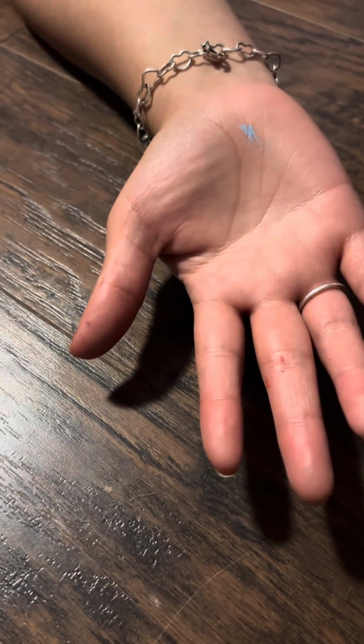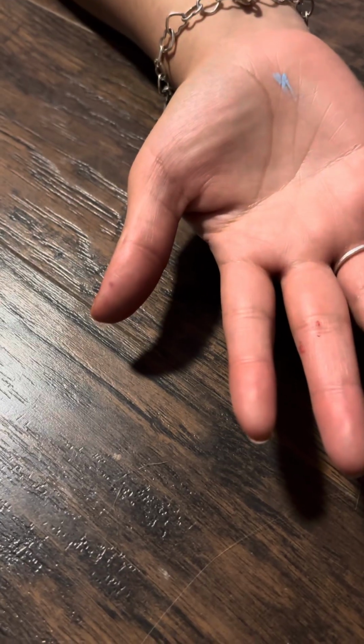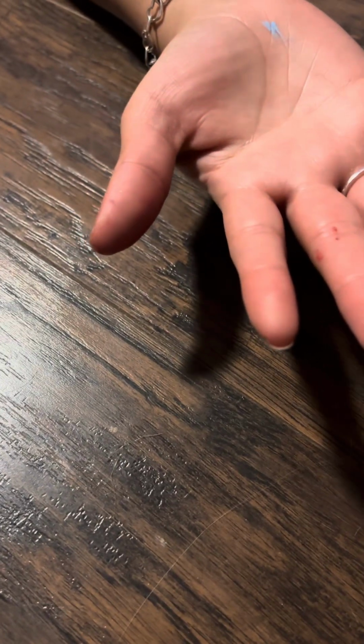So in conclusion, the intermetacarpal joints provide gliding motions that help the flexibility and strength of the hand arches.